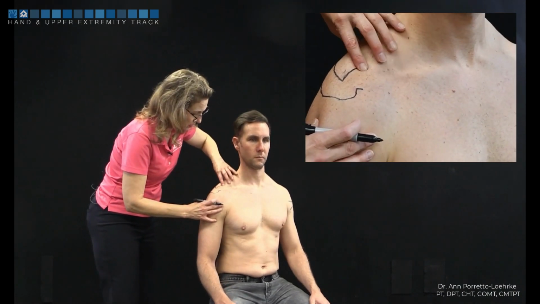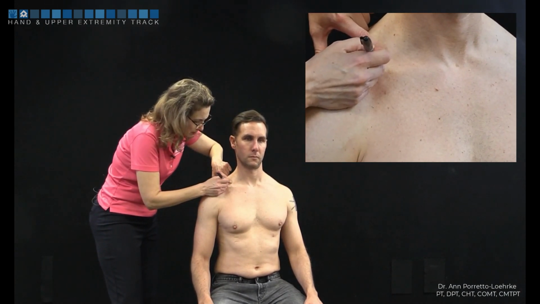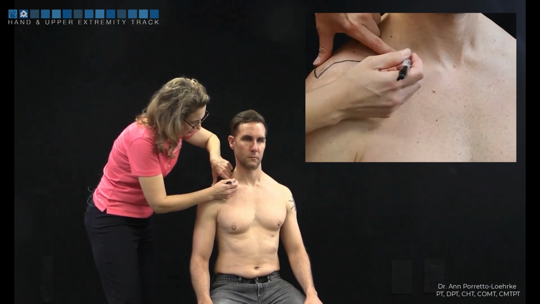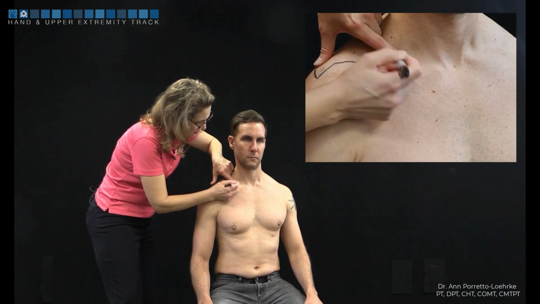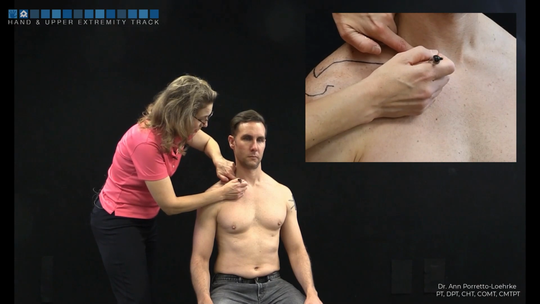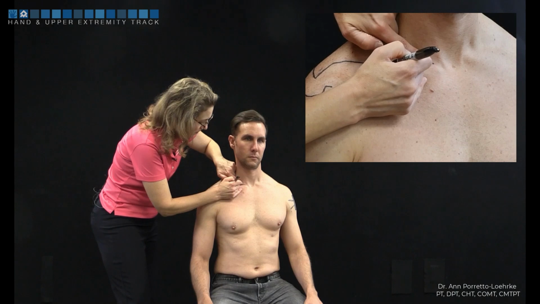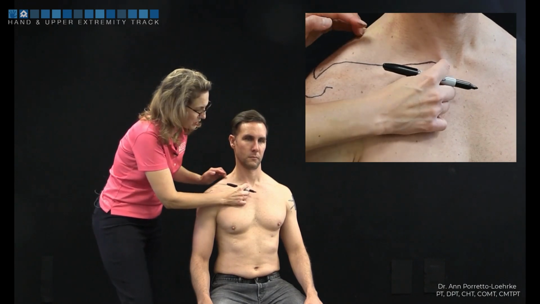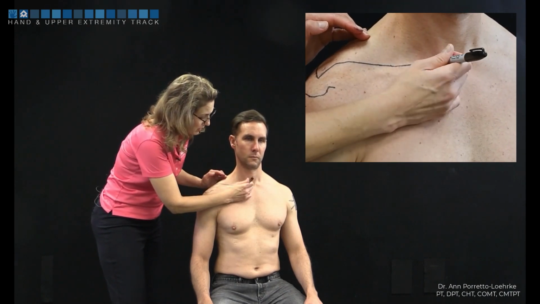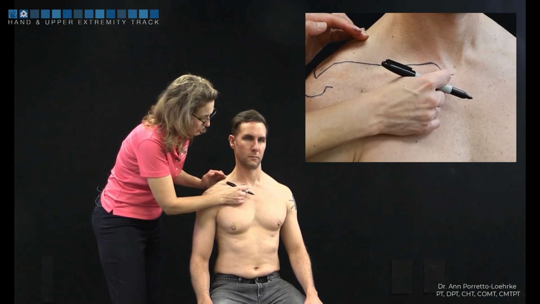So I'm going to turn him a little bit, and now I'm going to follow that clavicle. Here. And we appreciate how high that medial clavicle goes. It's quite high. Good. And when we palpate the medial aspect of the clavicle, what we're going to find is only the inferior half of that clavicle is going to articulate with the sternum.